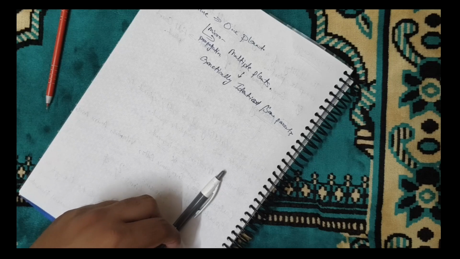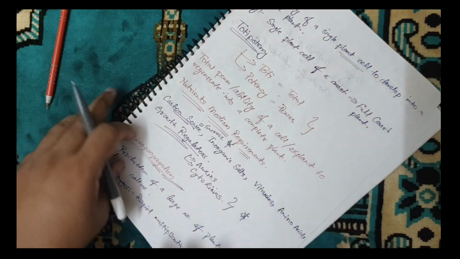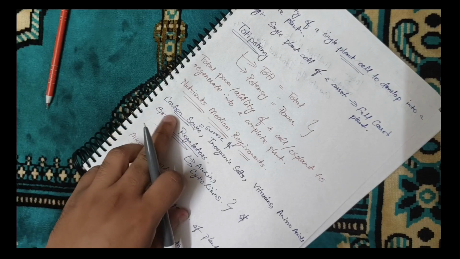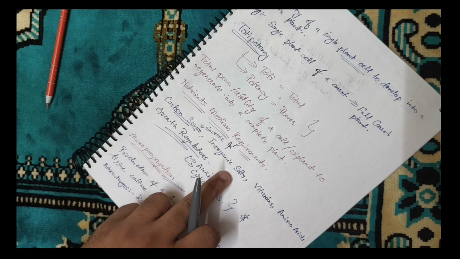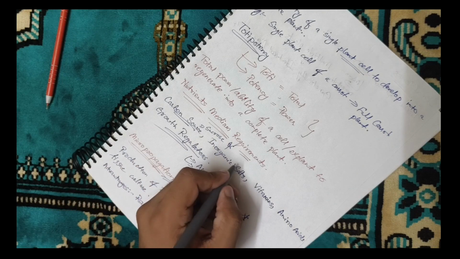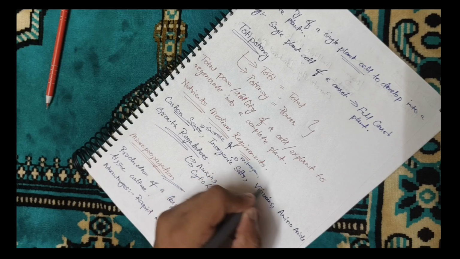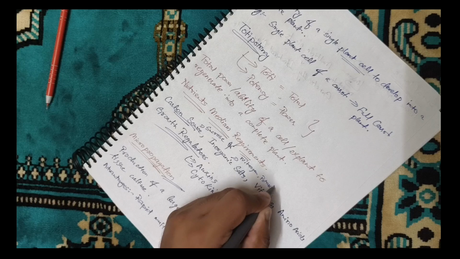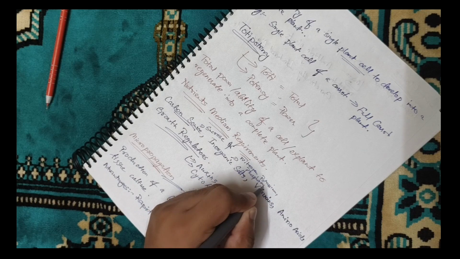Before going, I would just like to provide you some examples I just remembered for the nutrient medium requirements. For carbon source, we have sucrose. For inorganic salts, we have minerals such as nitrogen, potassium, phosphorus.